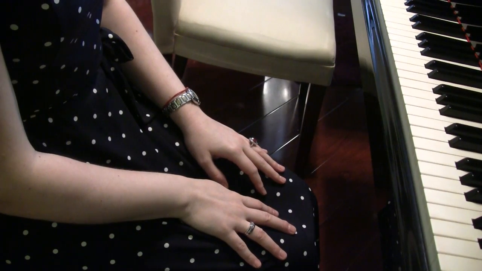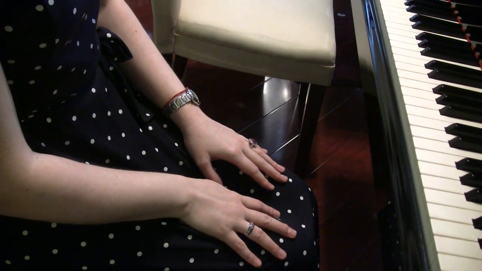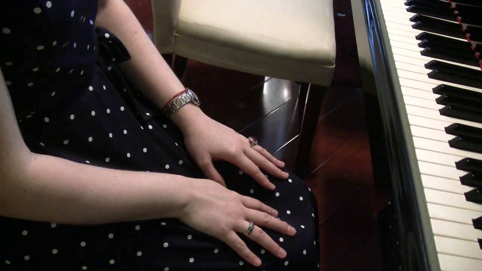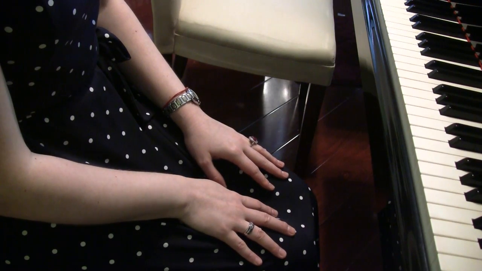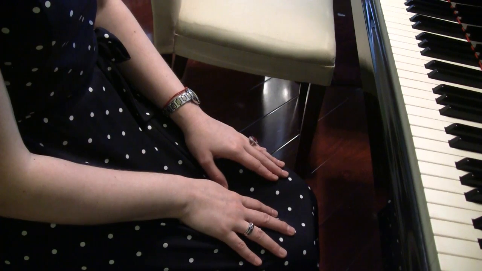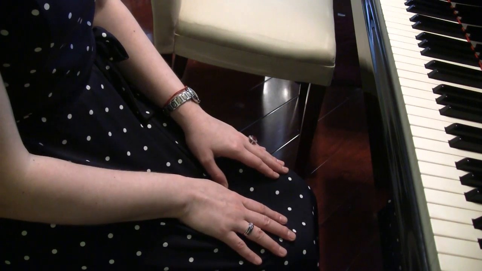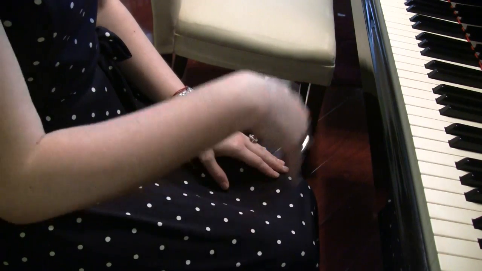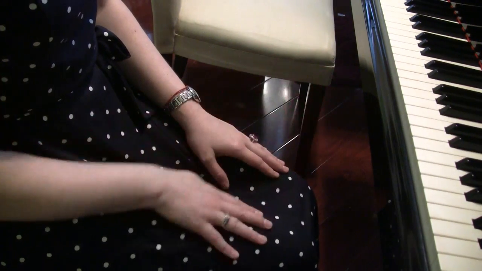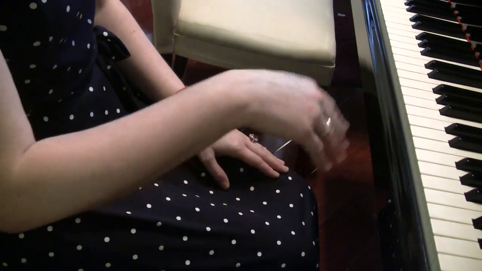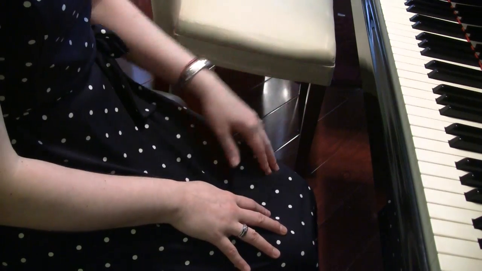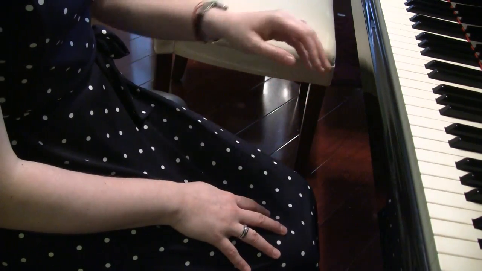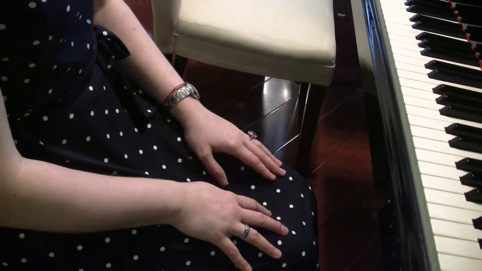Tap and count the rhythm according to your time signature. In this song we have 2 beats, so in every measure we're going to count 1, 2, 1, 2. Prepare your hands on your lap. Ready? Go. 1, 2, 1, 2, 1, 2, 1, 2.